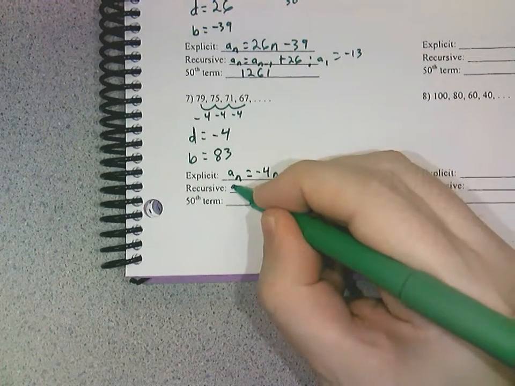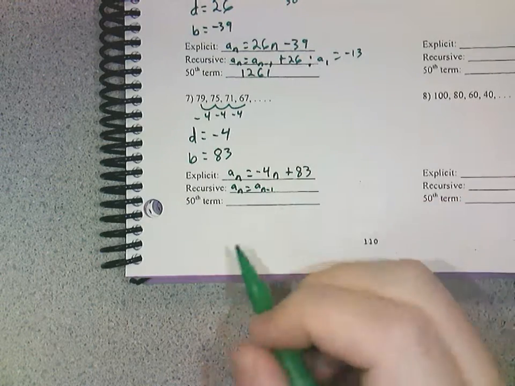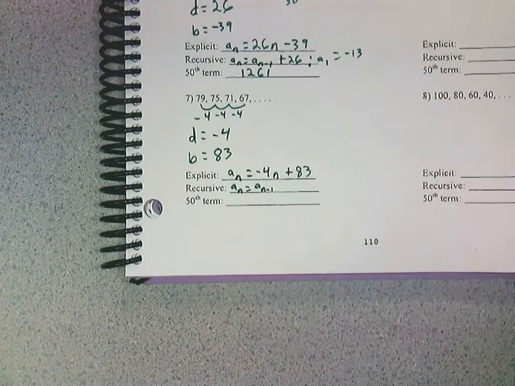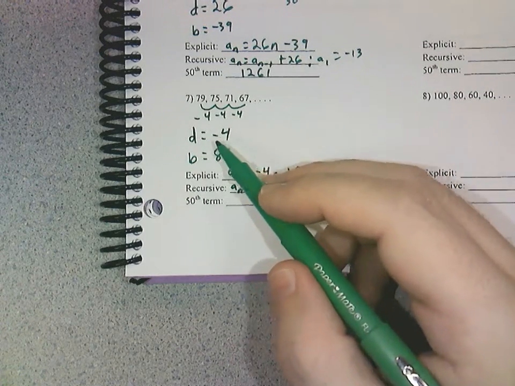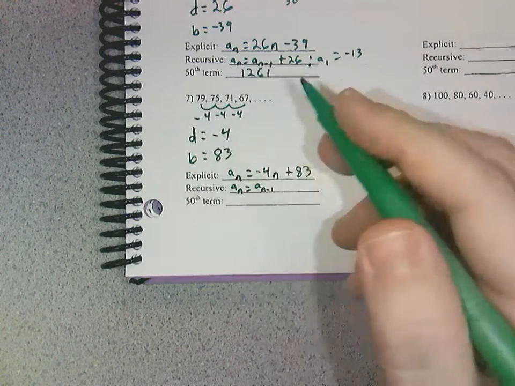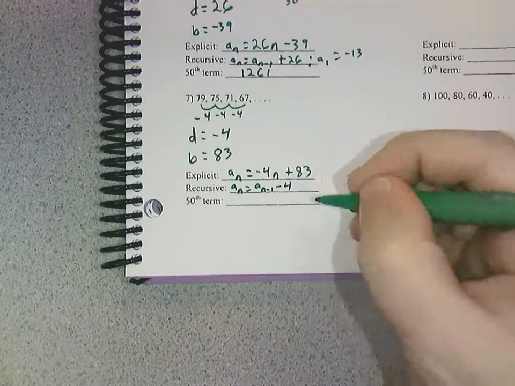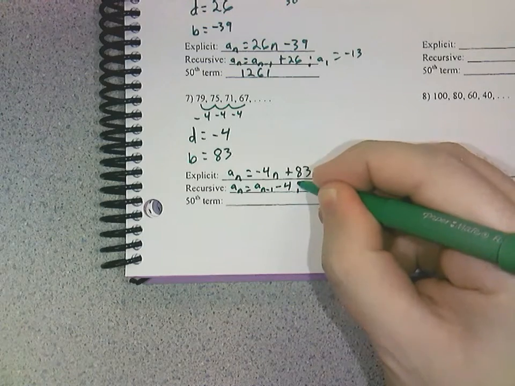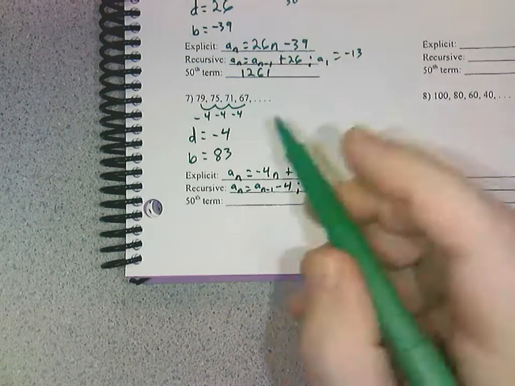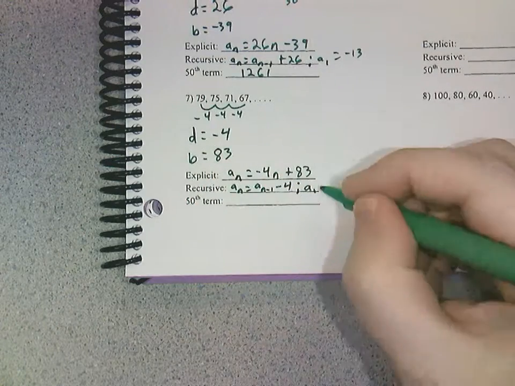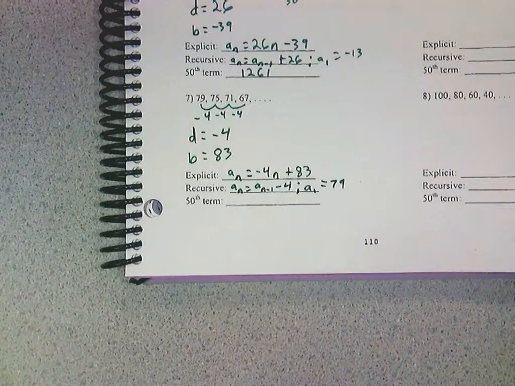Recursive, again, the beginning part's always the same. A sub n is equal to A sub n minus 1, which means the previous term in the sequence. And then you just add or subtract your common difference. Since this is going down, subtracting, I'm going to subtract 4. And that's my recursive formula, basically, but I always have to have a starting point, so I always identify my first term. So A sub 1 is going to equal 79. And there's my recursive formula.